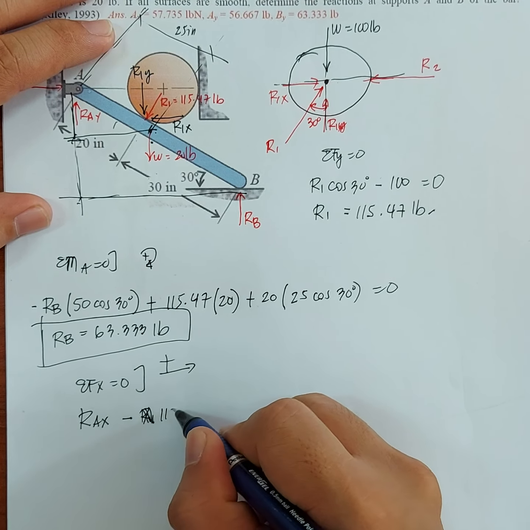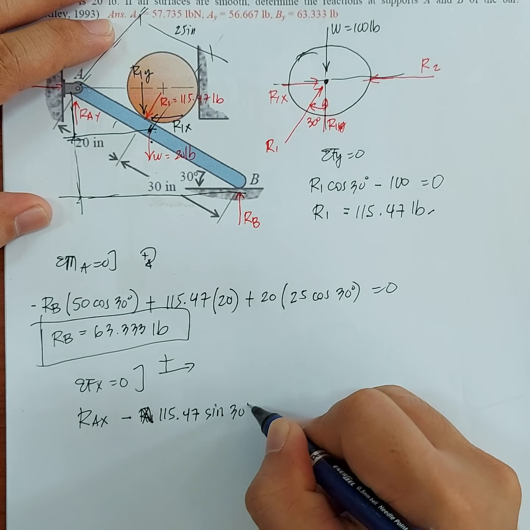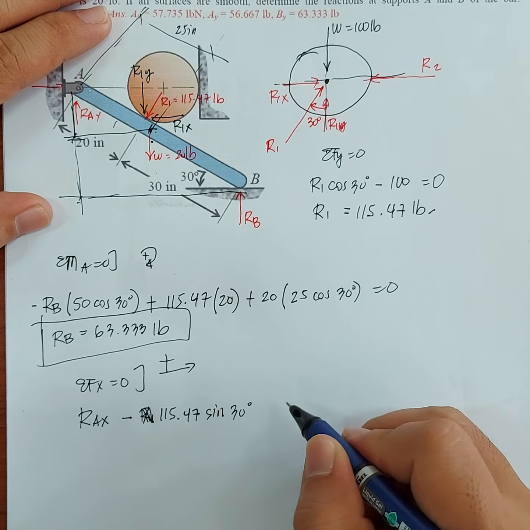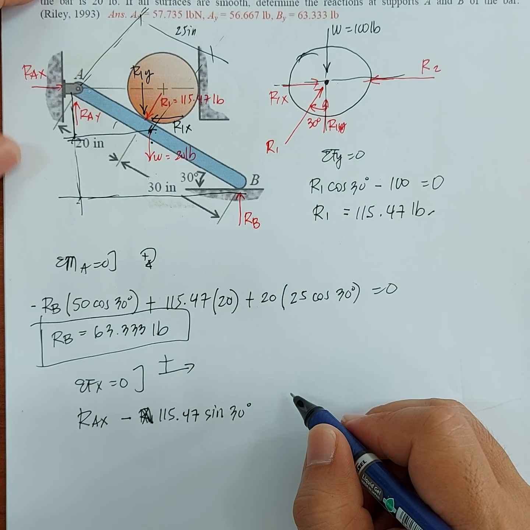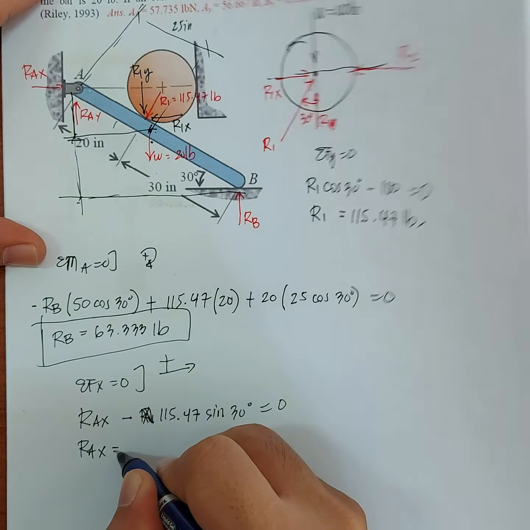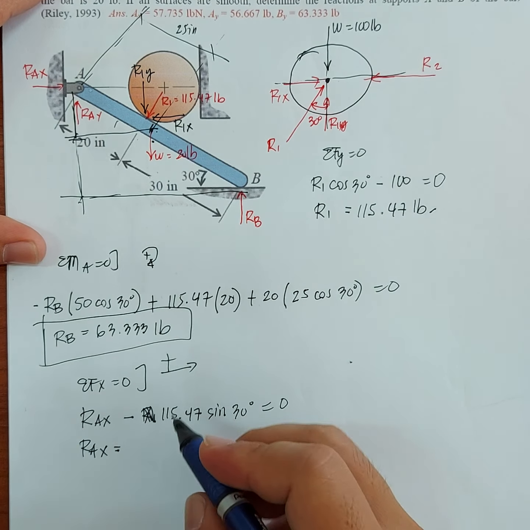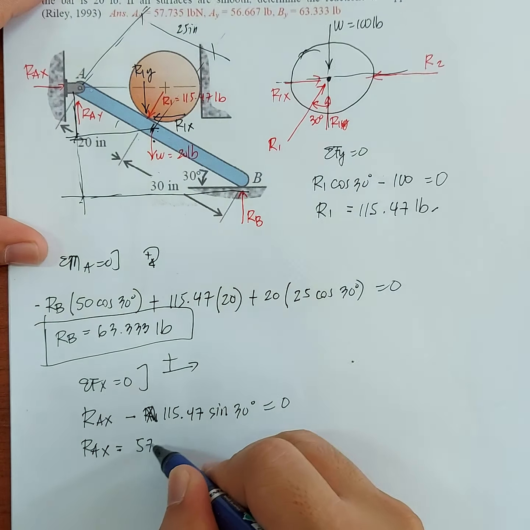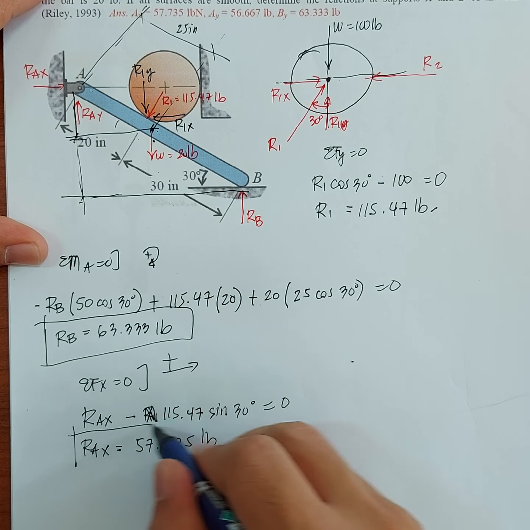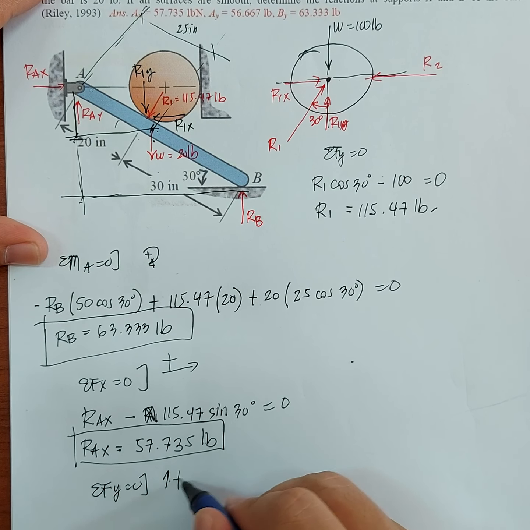So 115.47 pounds. Sine of 30 degrees. Okay, so sine of 30 degrees. Meron pa bang horizontal forces? Wala na. So equate this one to 0. So RAX is equal to 57.735. So this is RAX. And then lastly, summation of forces along the y-axis, upward forces positive.